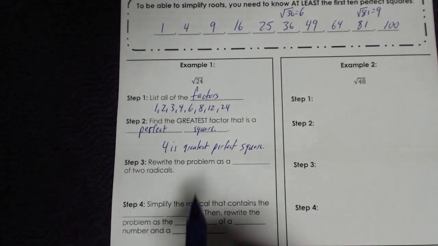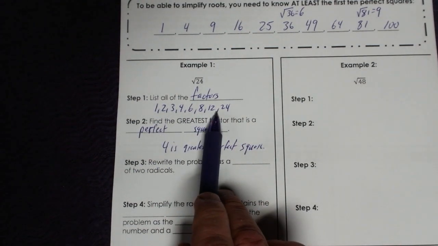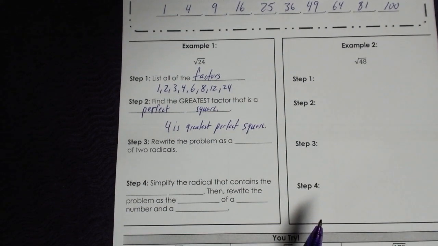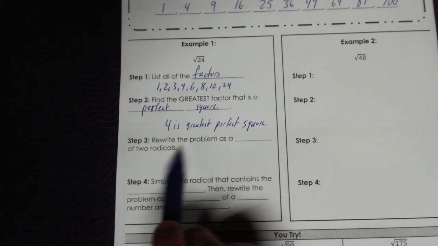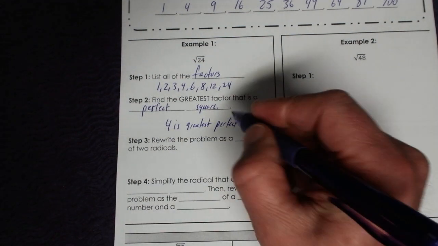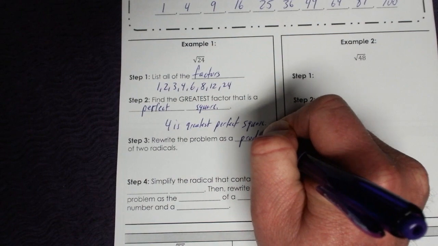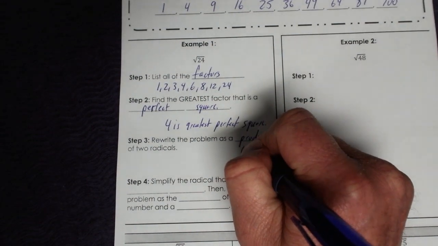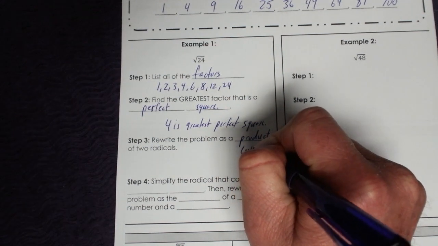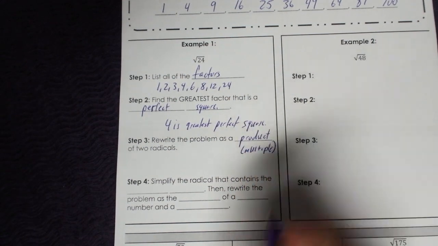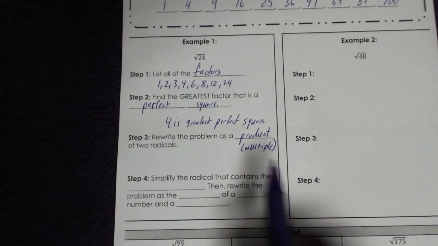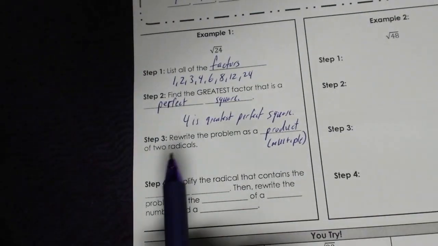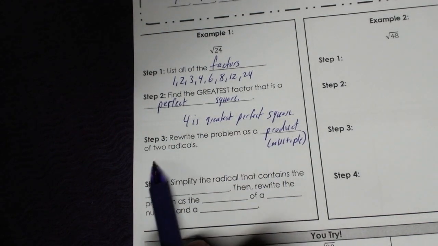Okay, see how it's important to list the factors out so we can find the greatest perfect square, which is 4. Now step 3 says rewrite the problem as a product of two radicals. Product, what is product? It's when you multiply, so don't forget that. When you multiply two numbers, that gives you the product. Okay, so step 3, rewrite the problem as a product of two radicals.